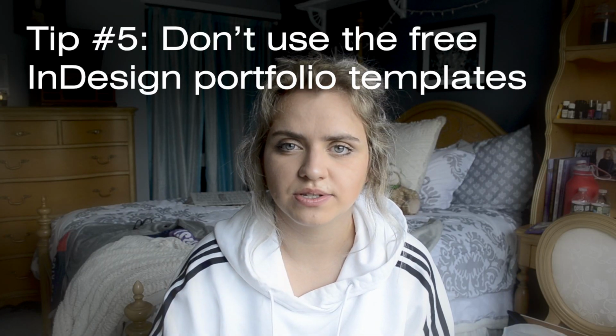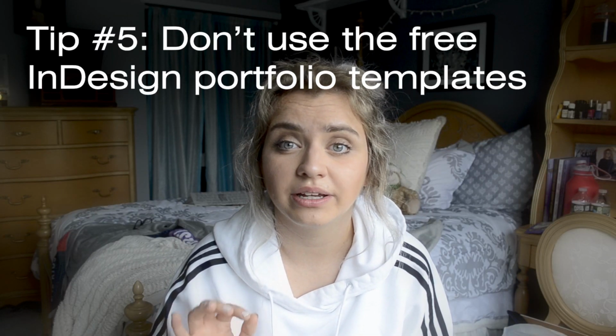I would be cautious though of going online and Googling InDesign portfolio template. First of all, most of them are super cheesy. I think a portfolio is a great way to express yourself as a designer.